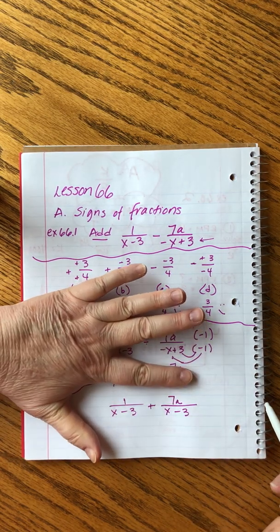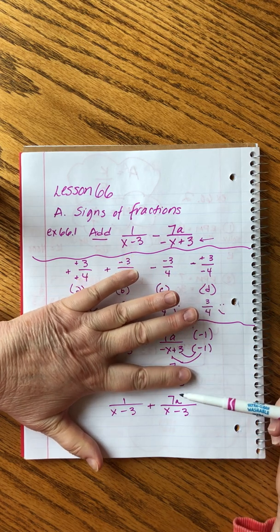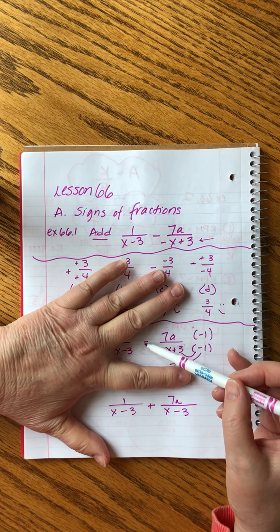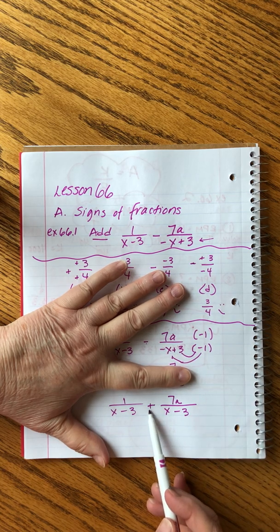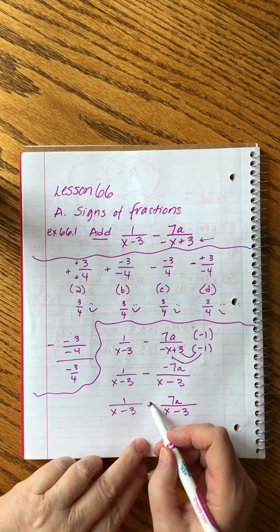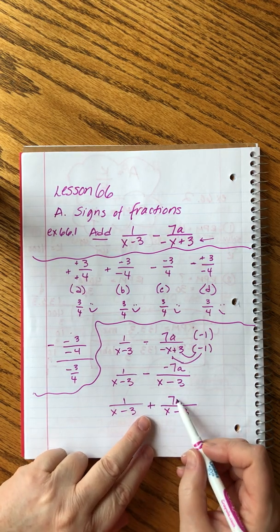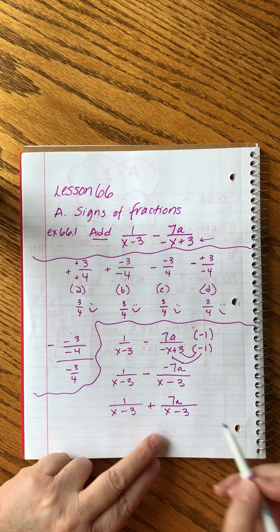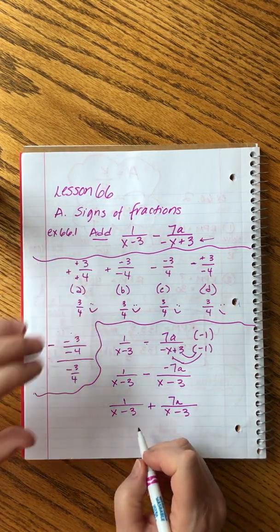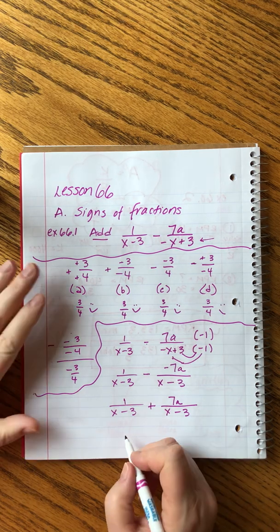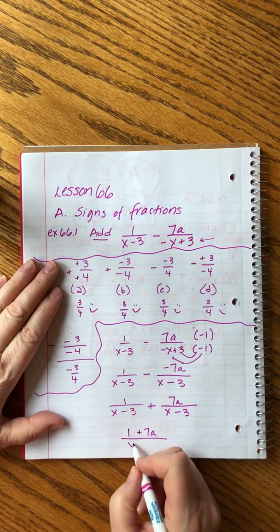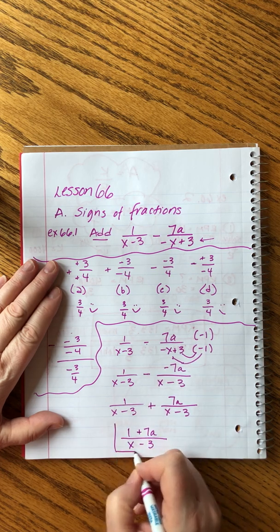Or, if your brain prefers, we can just shortcut and not even look at that step and go, okay, we're going to take this minus 1 and apply it to the outside, and that's what we get down here. So there are two ways of looking at it. Either way, we're going to end up with a positive 7a and an x minus 3 in the end. So now we can add the 1 plus 7a over the matching denominator, x minus 3. Final answer.